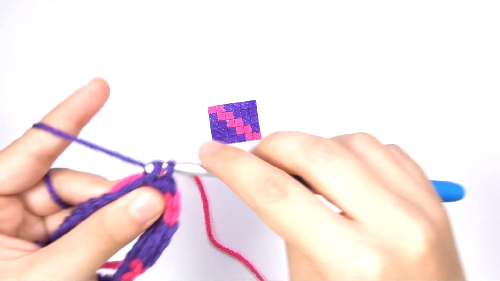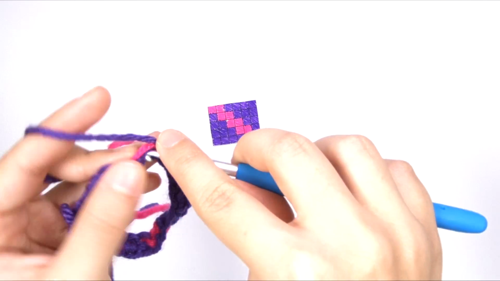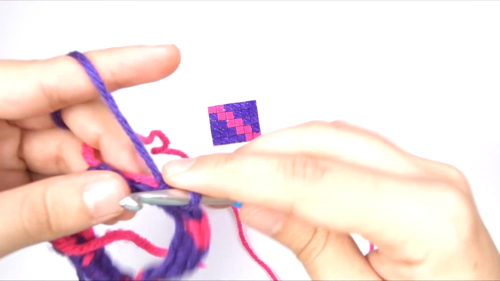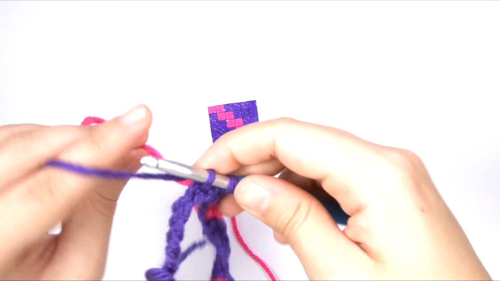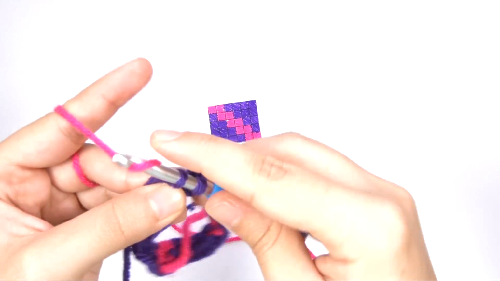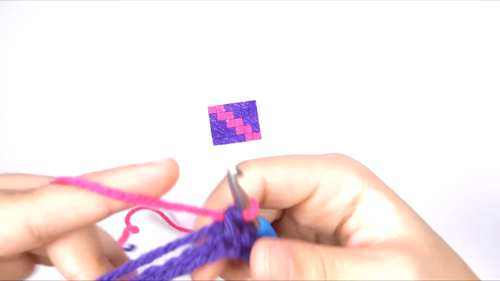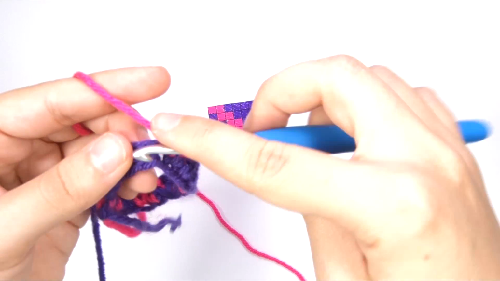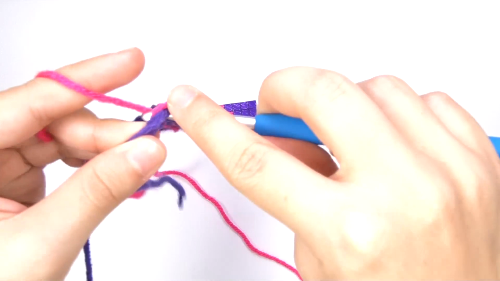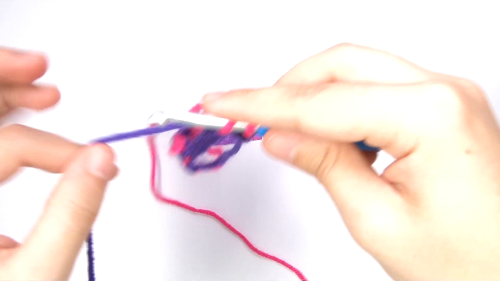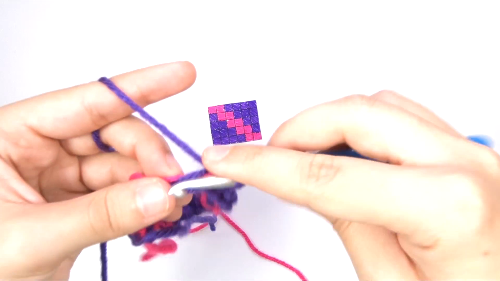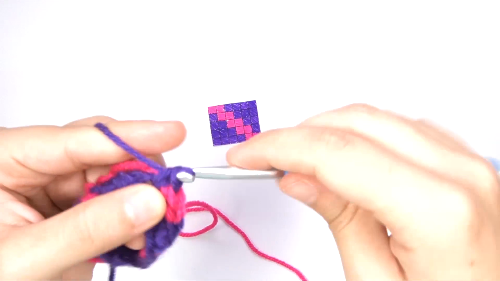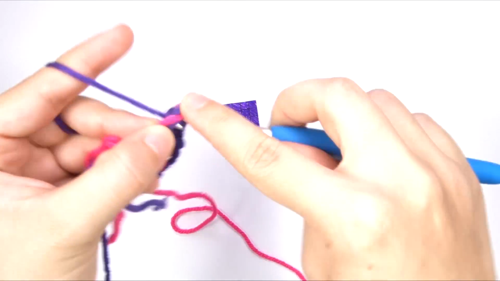1, 2, 3, and then the 4th one, we're going to switch back to pink by pulling the last loop through that stitch in pink. Now we're going to again work one regular pink stitch. The second pink stitch is going to switch back to the purple, and then we're going to work our 4 purple stitches.